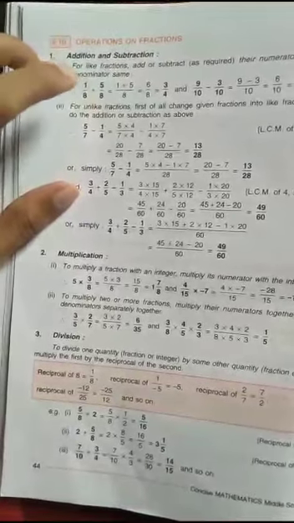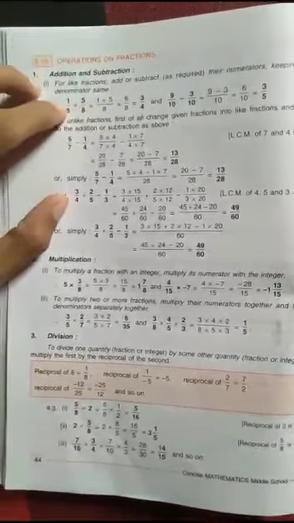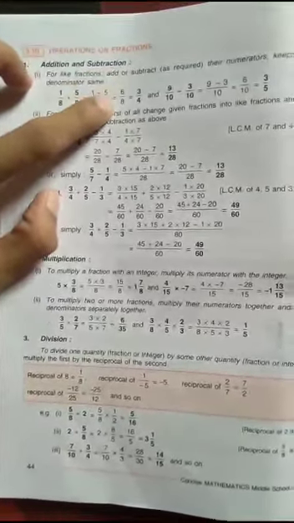So if we consider the addition of 1 by 8 and 5 by 8, as the denominators are the same, the denominator for the result will also be the same. So for the result the denominator is 8, and we simply add the numerators. So 1 plus 5, that means 6. 6 by 8 will be the answer.